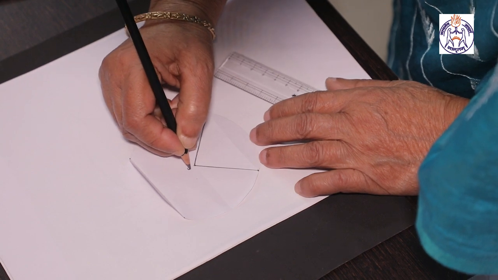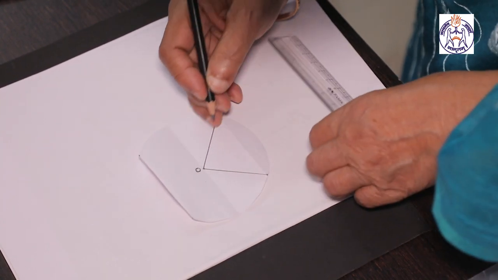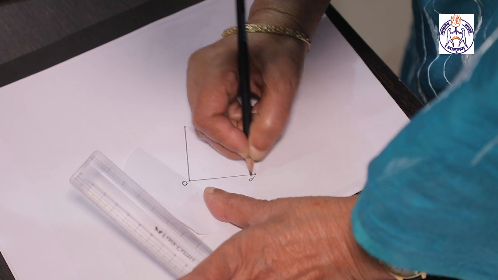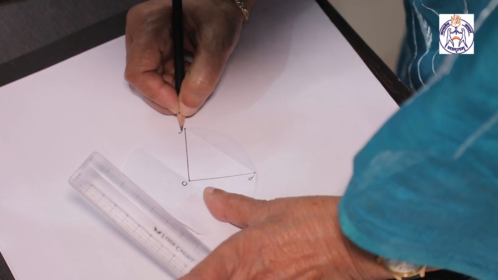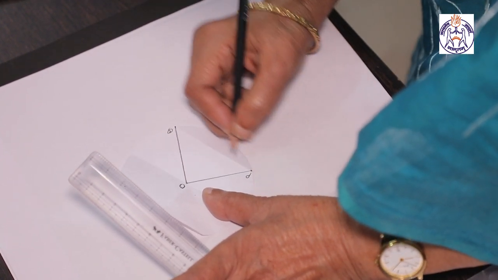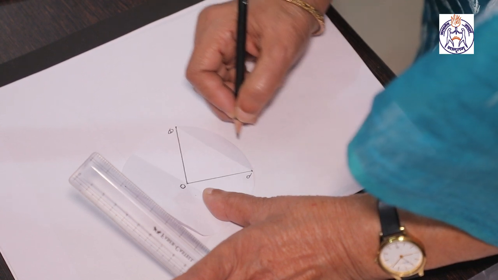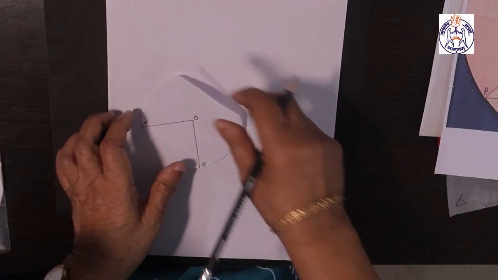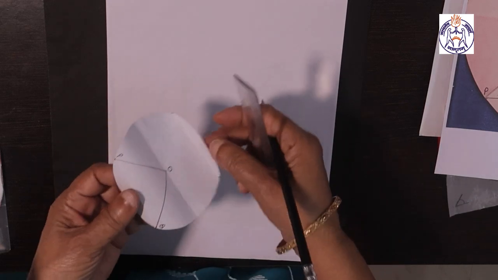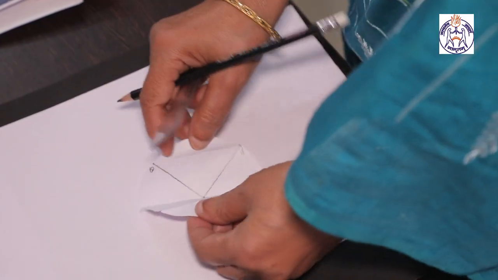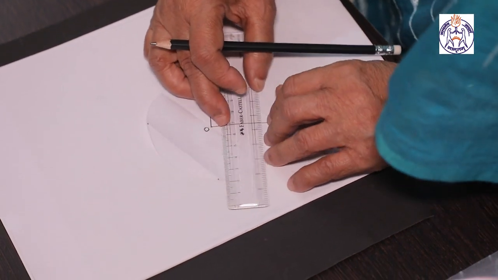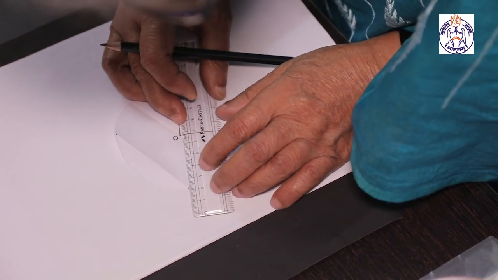If O is the center, let us name this angle POQ, subtended by the chord PQ or the arc PQ, minor arc. And same way, because these two chords are equal, so they should subtend the same angle at the center. Let us join the endpoints.